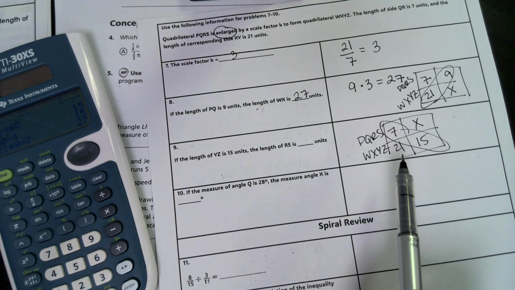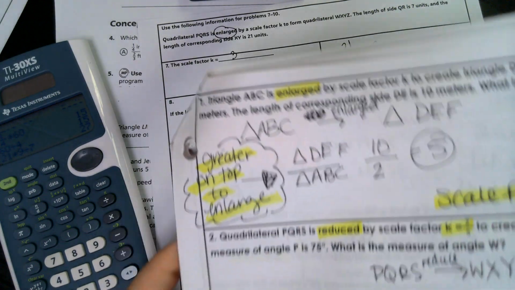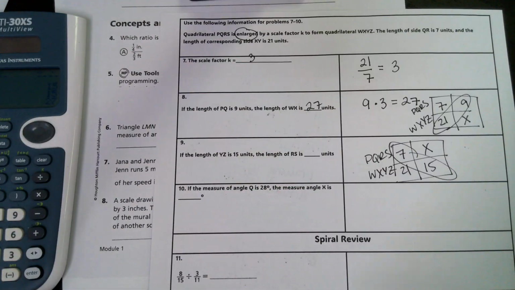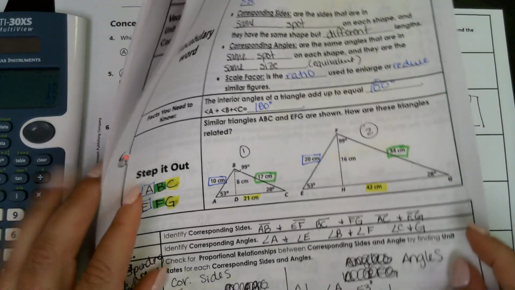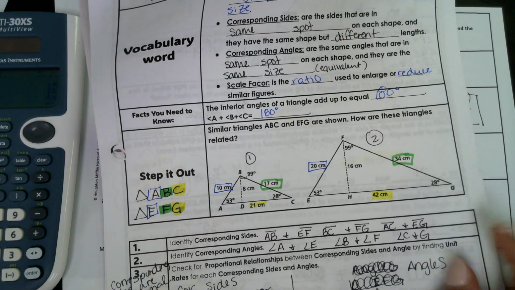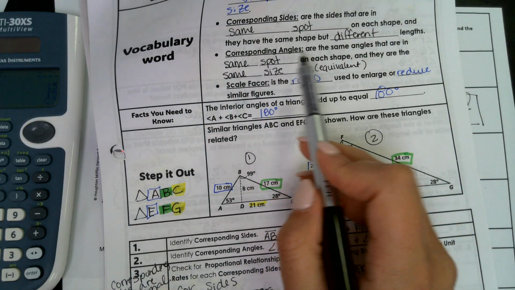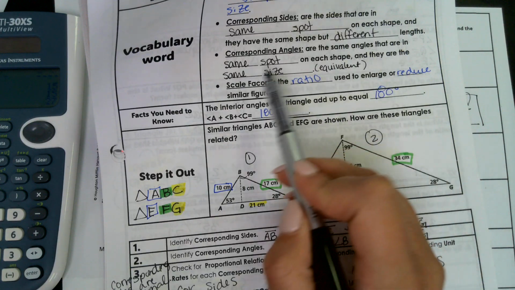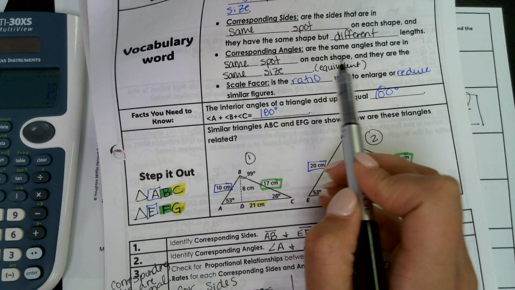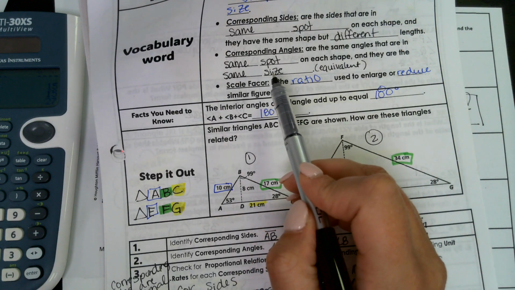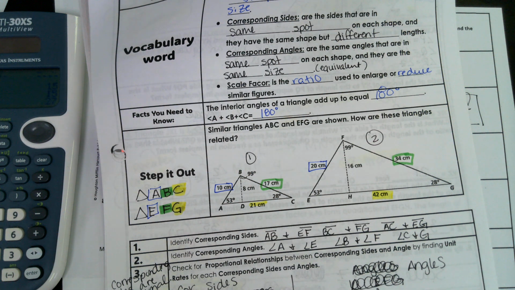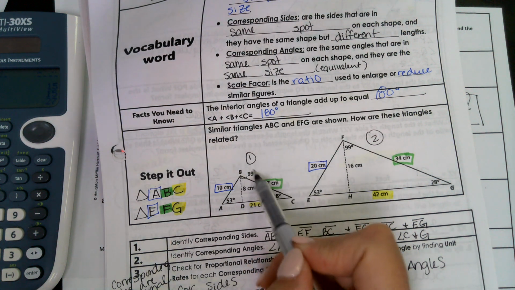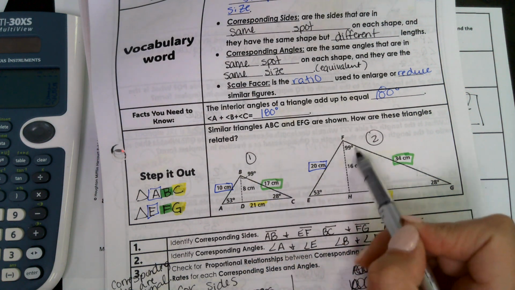So remember, when we come back here in our notes, you need to flip back. We talk about it at the very first part of our notes from today. We talk about corresponding angles, and we say that corresponding angles are the same angles that are in the same spot on each shape, and they are the same size. And we have this example here. Angle B is 99 degrees, angle F is 99 degrees.